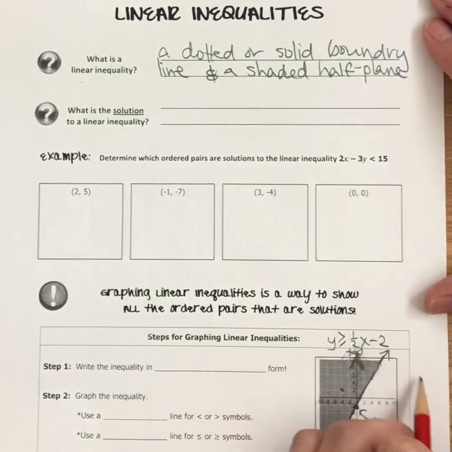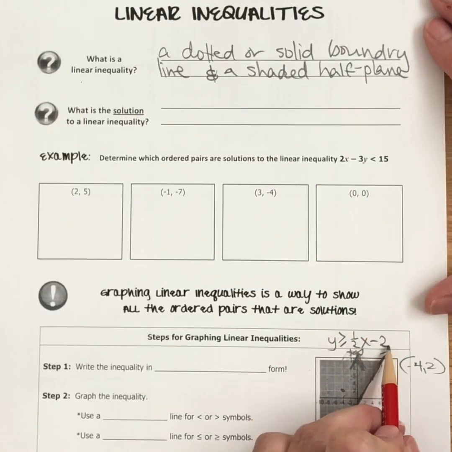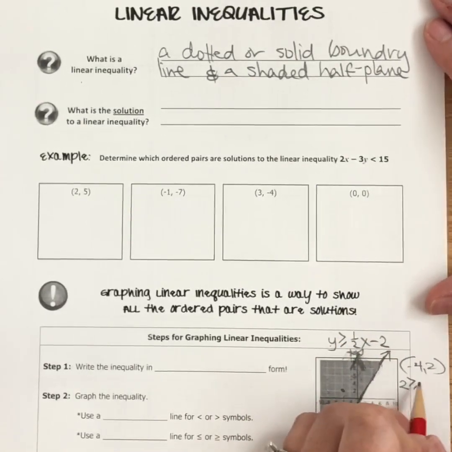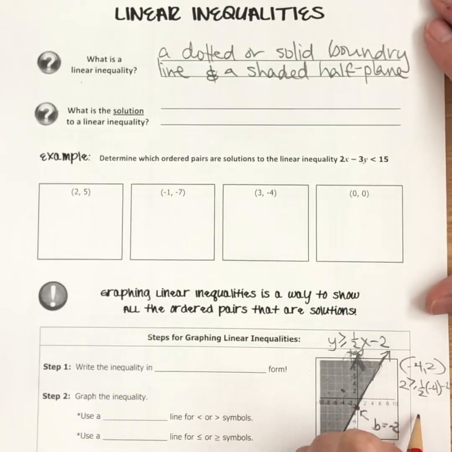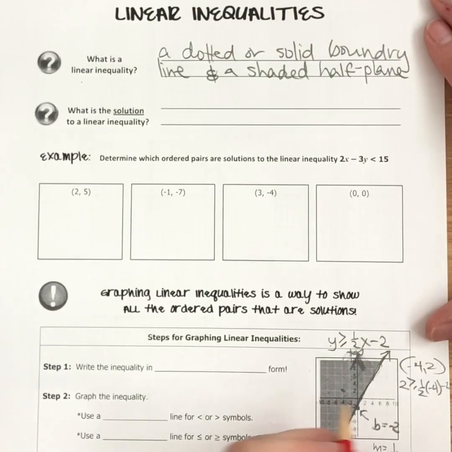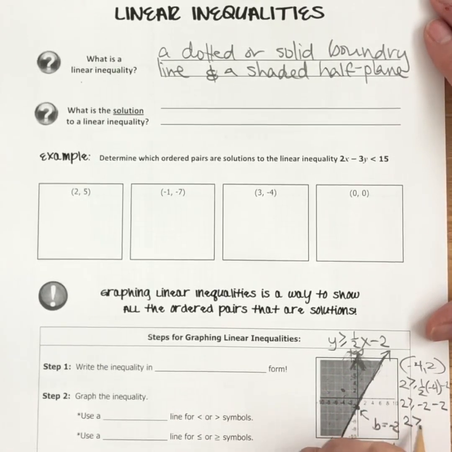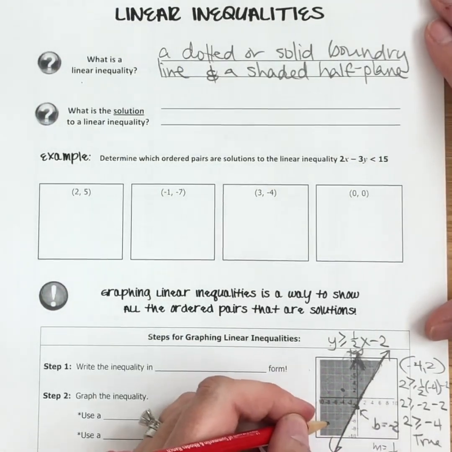If I plug in the point -4, 2 right here to this equation, I'd plug in the 2 for the y, greater than or equal to 1/2 times -4 minus 2, and I want to see if it should give me a true statement. So then here I have 2 is greater than or equal to 1/2 times -4 is -2 minus 2. Well, is it true that 2 is greater than or equal to -4? Yes, that is true.